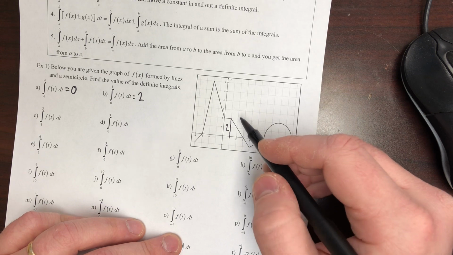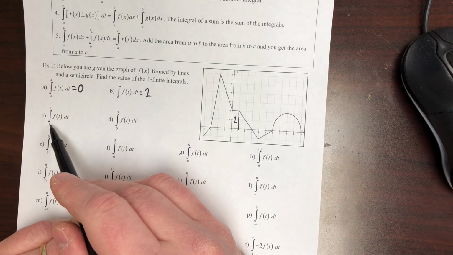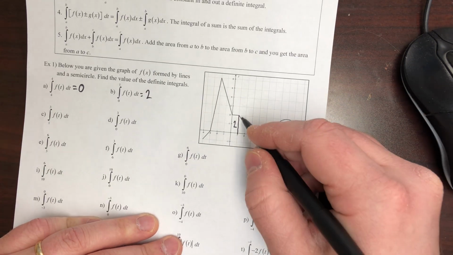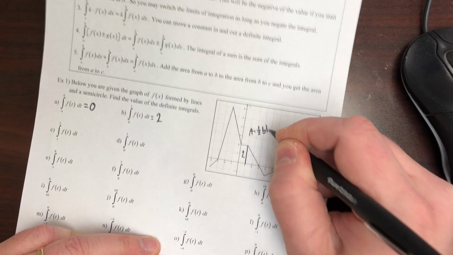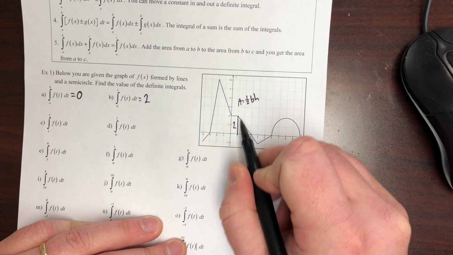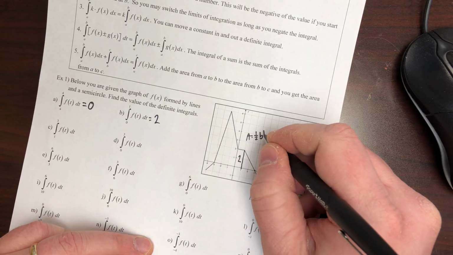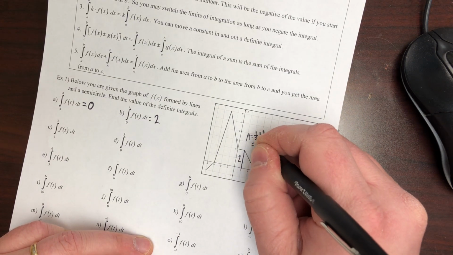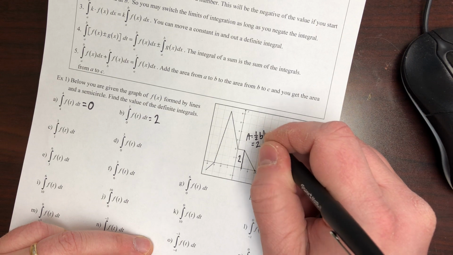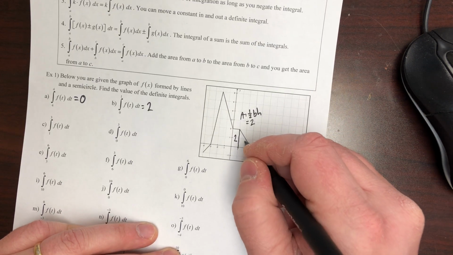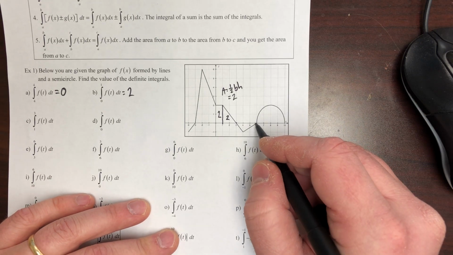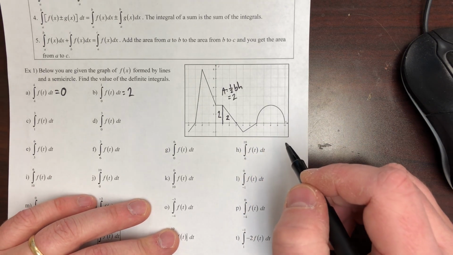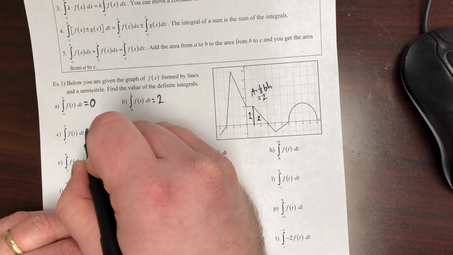Now it's asking me for the area from 1 to 3. So that's this triangle, right? We know the area of a triangle is equal to 1/2 base times height. Looks like my base is 2, my height is 2. So that's 2 times 2 divided by 2, which is 2, right? Because it's half of 4. And then I'll talk about that one in a minute. So from 1 to 3, it's going to be 2.